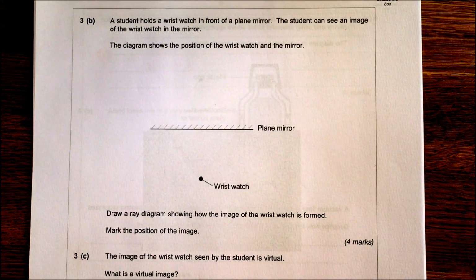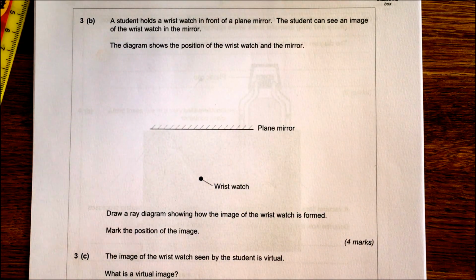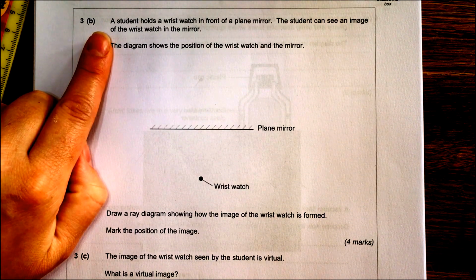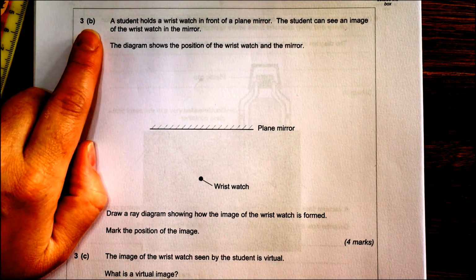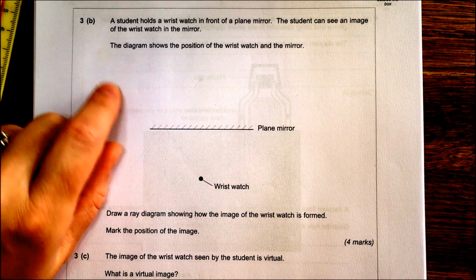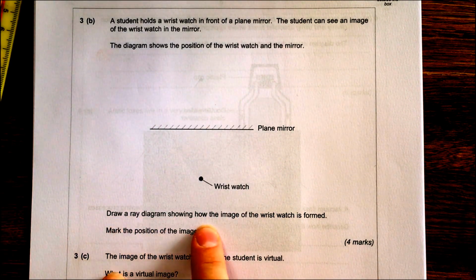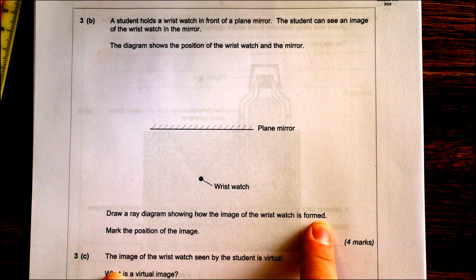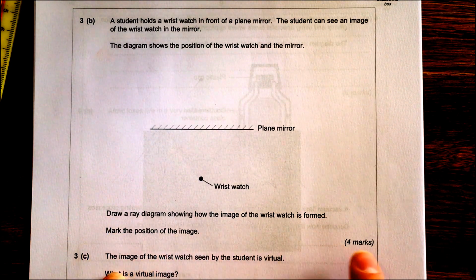Right, next part. Okay, this question is quite tricky, and we're often used to drawing a reflection diagram, but not always an image in a mirror. So a student holds a wristwatch in front of a plane mirror. The student can see an image of the wristwatch in the mirror. The diagram shows the position of the wristwatch and the mirror. So we've got a plane mirror, we've got a wristwatch. Draw a ray diagram showing how the image of the wristwatch is formed. Mark the position of the image. Now this is worth 4 marks.